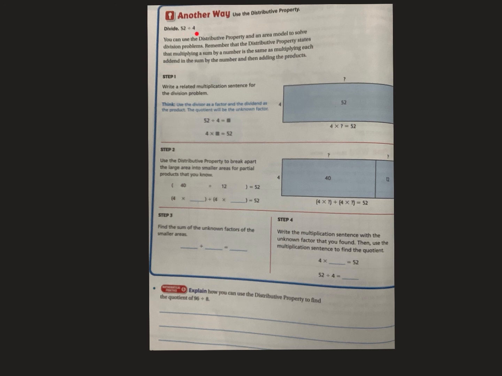If we divide 52 divided by 4, we can use the distributive property and an area model to solve division problems. Remember that the distributive property states that multiplying a sum by a number is the same as multiplying each addend in the sum by the number and then adding the products. Very wordy. We'll see what they mean by this here. Write a related multiplication sentence for this division problem. We have 52 divided by 4. That means 4 times this number, whatever it is, is going to equal 52.